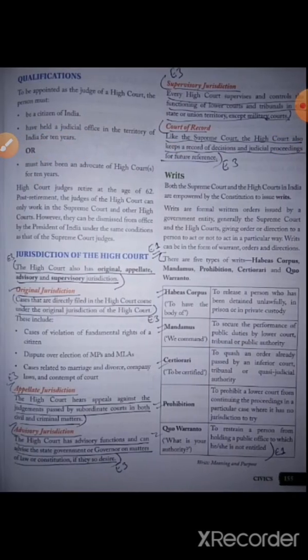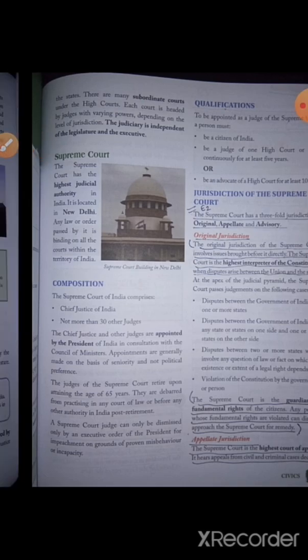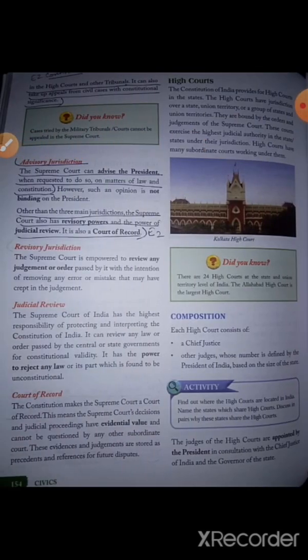Let me read out once again. The Supreme Court is the highest court of appeal and it hears appeals from civil and criminal cases decided in the high court. Whichever cases are heard in the high court can be heard once again in the Supreme Court, and likewise cases from tribunals. It can also take up appeals from civil cases with constitutional significance. That is, if any of the disputes are being heard in the lower courts of the states or in the high court, then that can also be appealed in the Supreme Court.